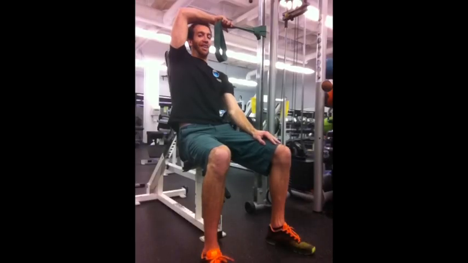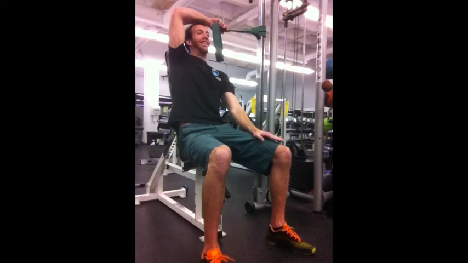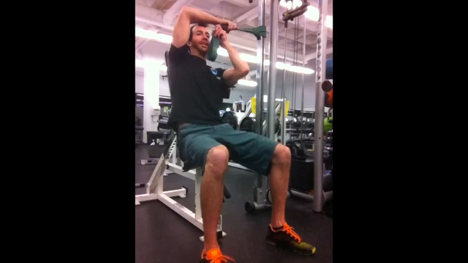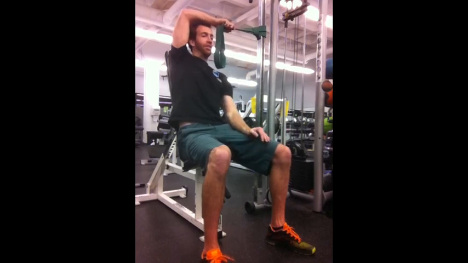Following 20 to 30 seconds of stretching, we're going to go back into the contraction phase. So we're going to bring the elbow back down to the ground for another 7 to 15 seconds. Once the client has performed the second set, they're just going to go back a little deeper into the stretch for another 20 to 30 seconds.